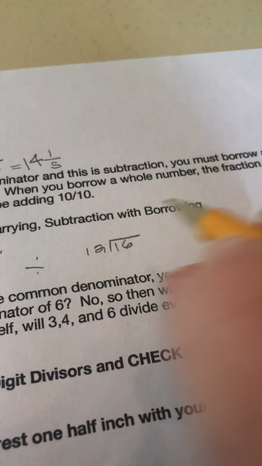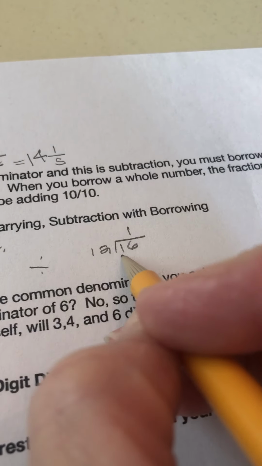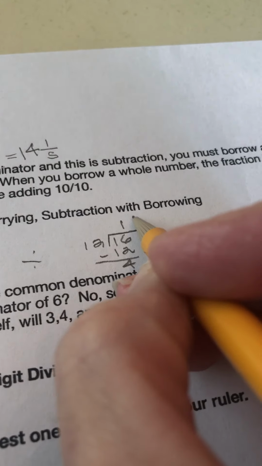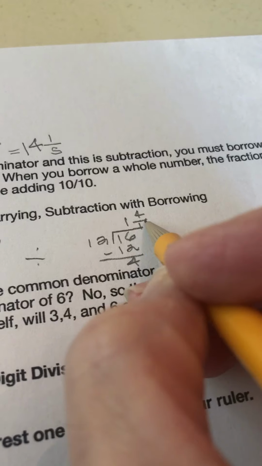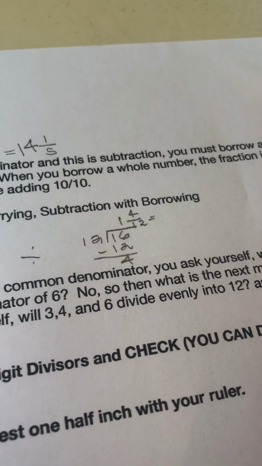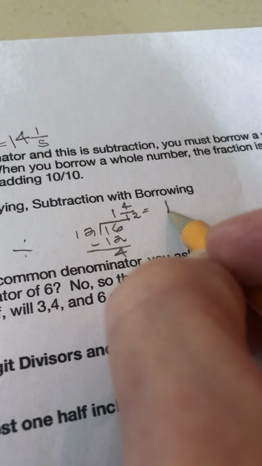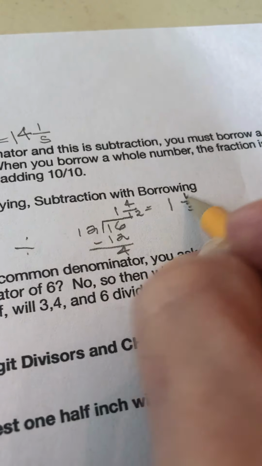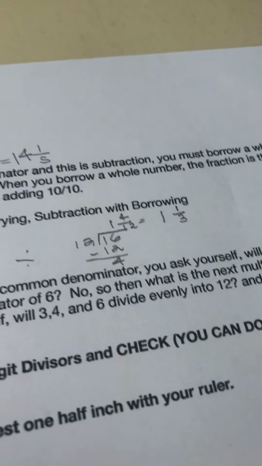Okay. 12 goes into 16 one time. 1 times 12 is 12. Gives you 4. 4 over 12. Can that be reduced, class? Will 4 divide evenly into 12? Yes. 4 goes into 12 3 times, and 4 goes into itself 1 time. 1 and 1/3. Okay? All right.